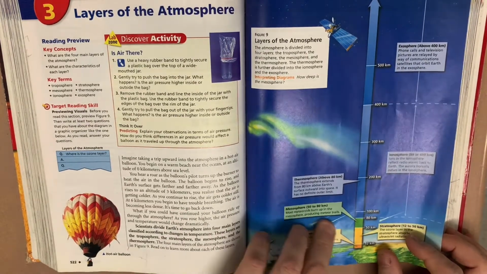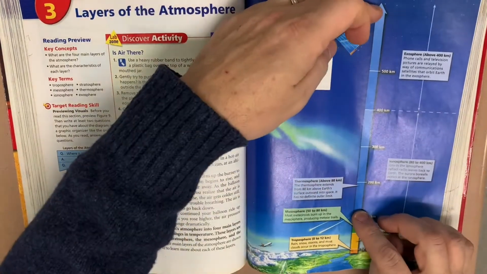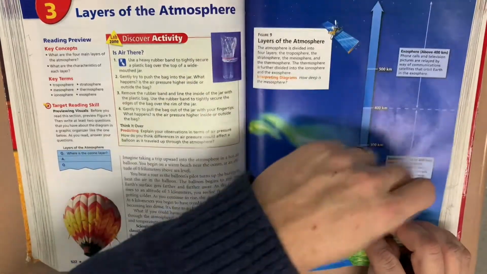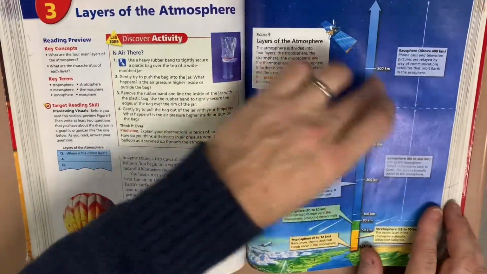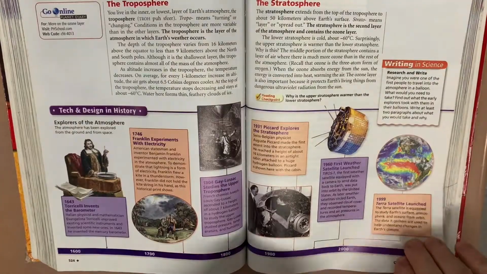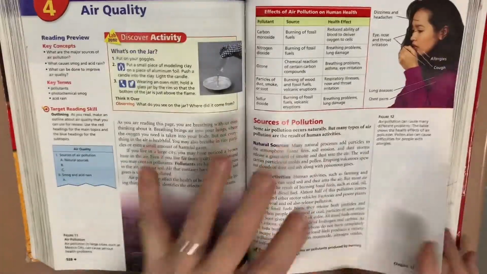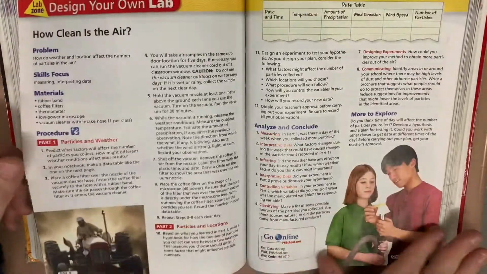And above that, you have the mesosphere. That's where meteors burn up. And then the thermosphere, which includes the ionosphere and the exosphere. That's up where satellites fly and where the northern lights are. And that gets us to the next chapter. We didn't talk about air quality, so you can skip that section.